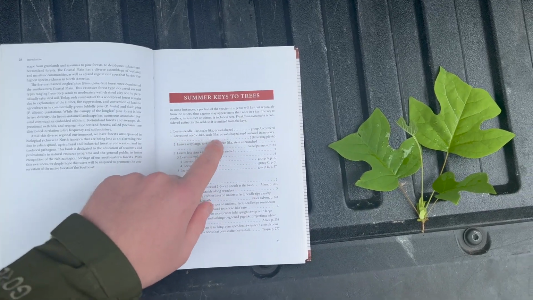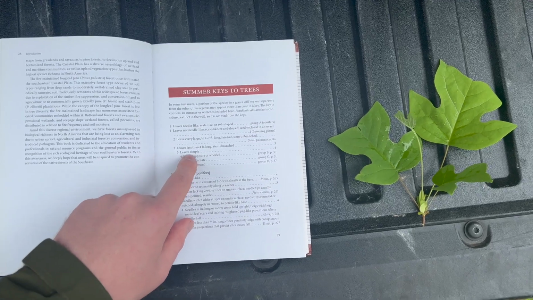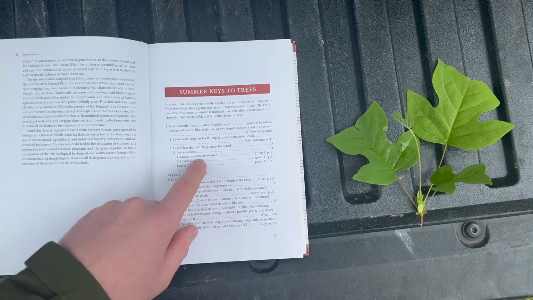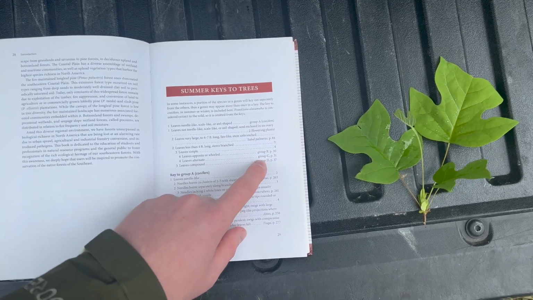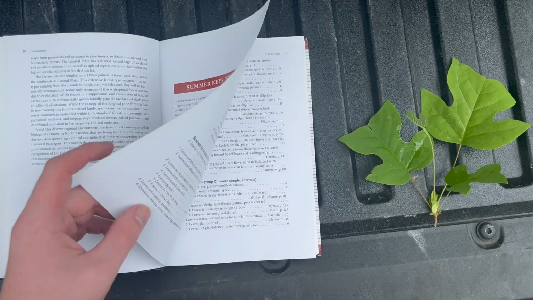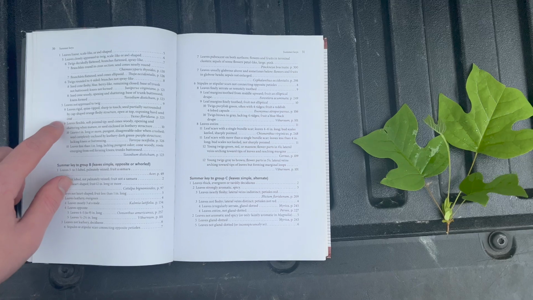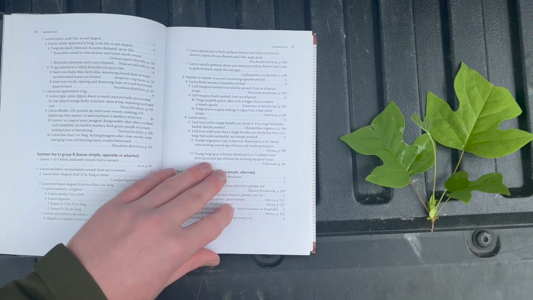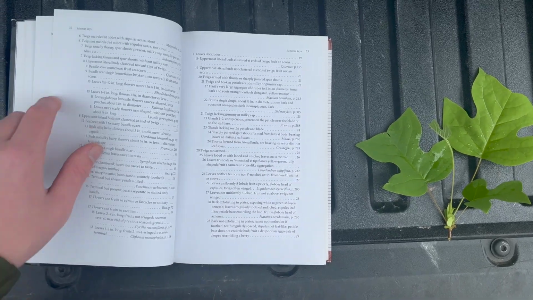If it's not needles, you'll go to 2, you'll follow that down, whether it's simple, compound, opposite, alternate, you can go through and give you group B, group C, group D, and then you can just start going through, and based off of leaf shape, twigs, branches, buds, fruit, you can start going through and deciding on this.